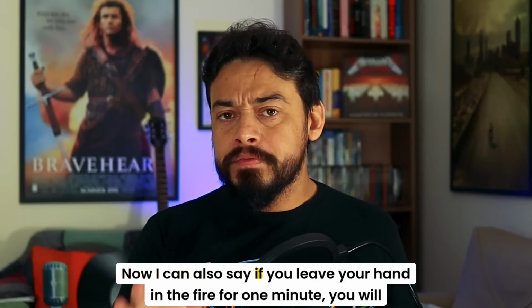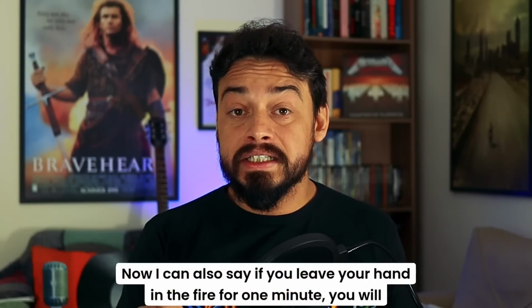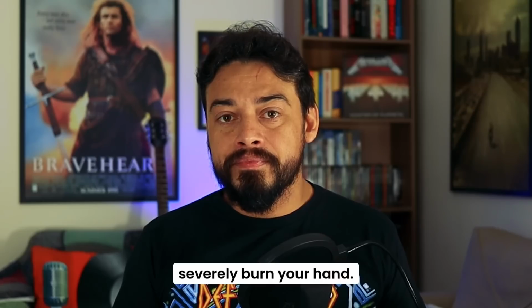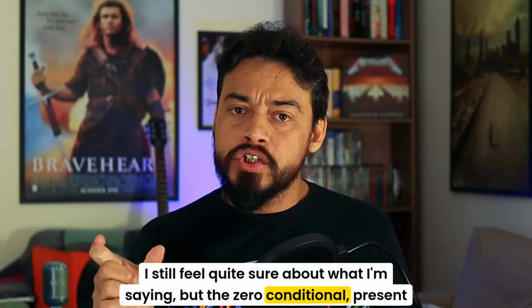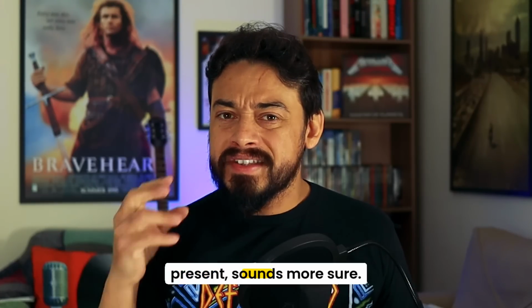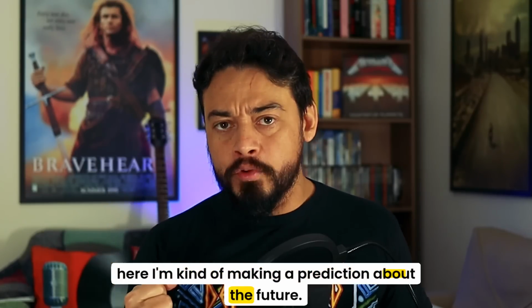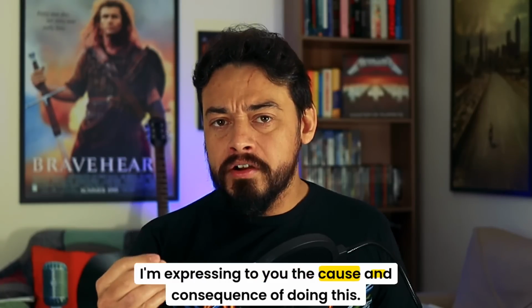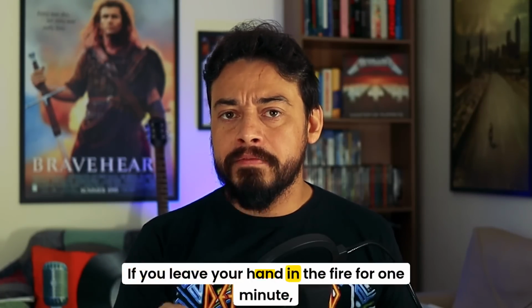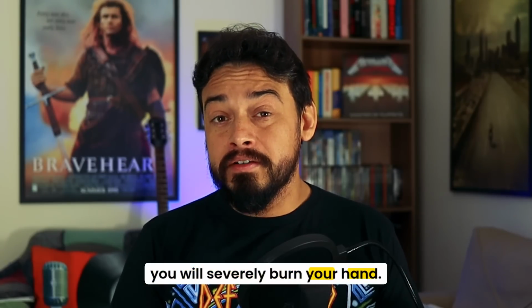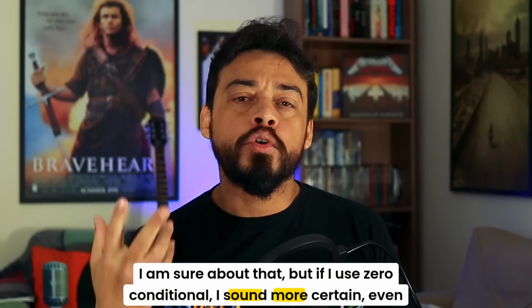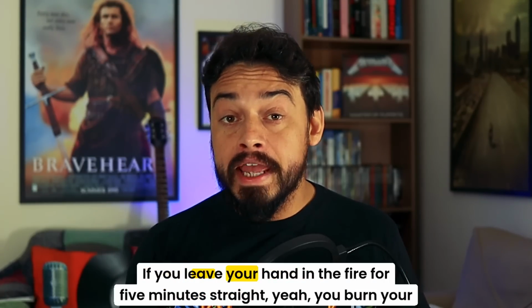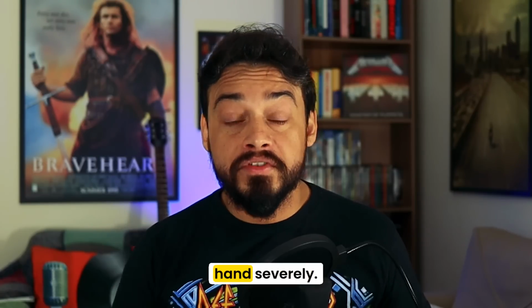Now I can also say, if you leave your hand in the fire for 1 minute, you will severely burn your hand. I still feel quite sure about what I'm saying, but the zero conditional, present, sounds more sure, okay? Here, I'm kind of making a prediction about the future. I'm expressing to you the cause and consequence of doing this. If you leave your hand in the fire for 1 minute, you will severely burn your hand. I am sure about that, but if I use zero conditional, I sound more certain, even more certain. If you leave your hand in the fire for 5 minutes straight, yeah, you burn your hand severely.